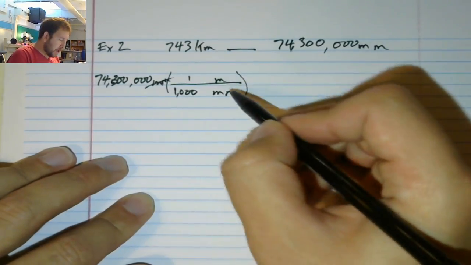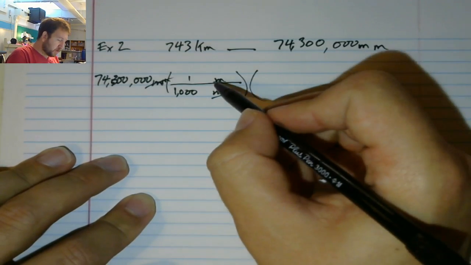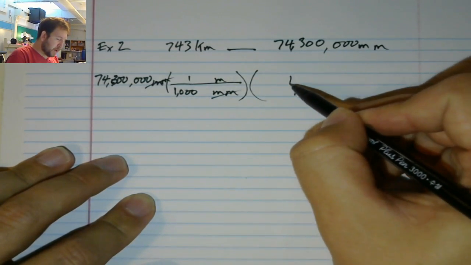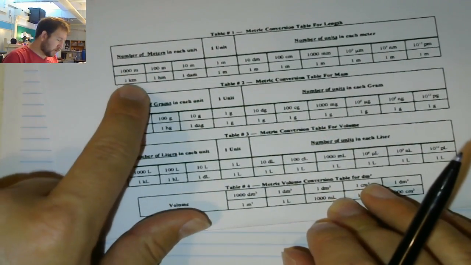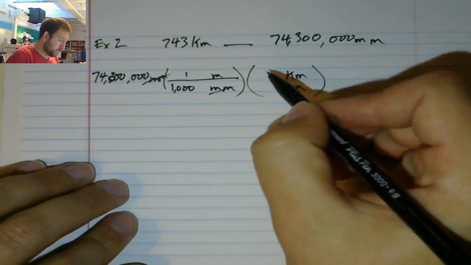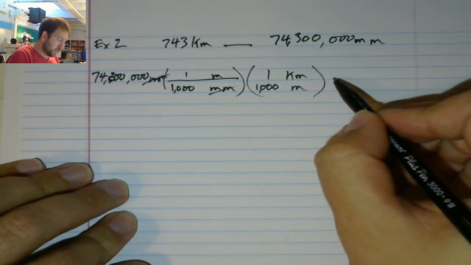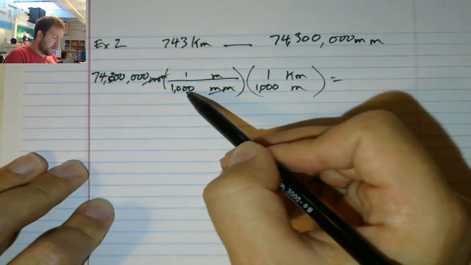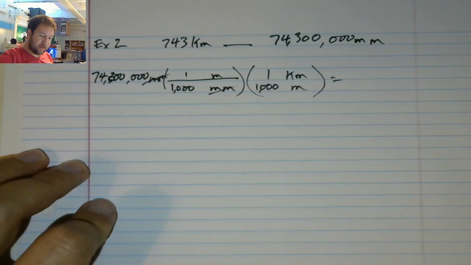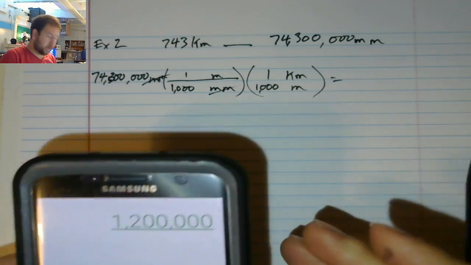Okay, now that I'm at meters, I need to get to kilometers. So I have my meters on the bottom, kilometers on the top. My cheat sheet: 1 kilometer is 1,000 meters. And I'm going to cross it out. So I have 74,300,000, and I'm going to divide by 1,000, and then divide by 1,000 again. I have to do it twice because both of these numbers are on the bottom.